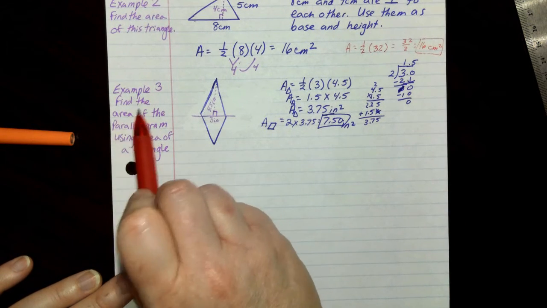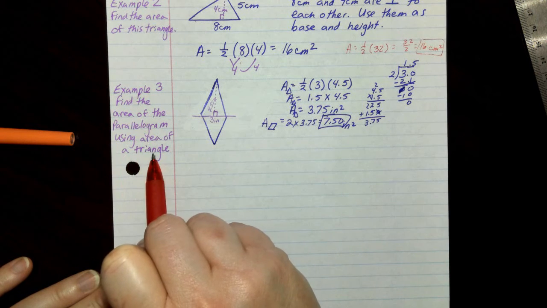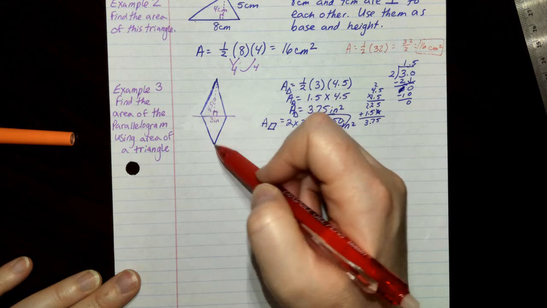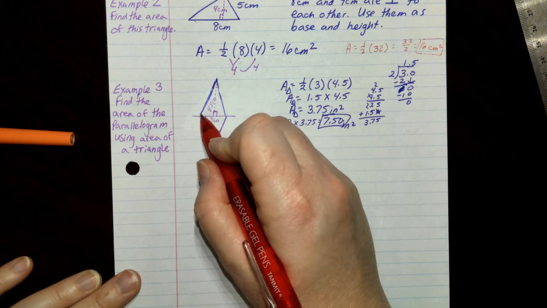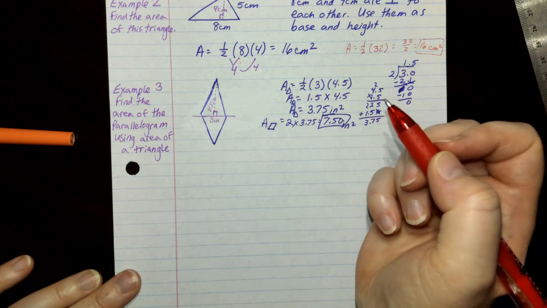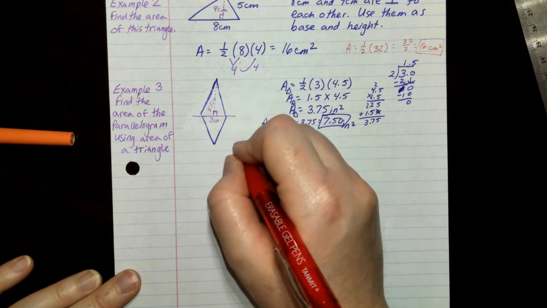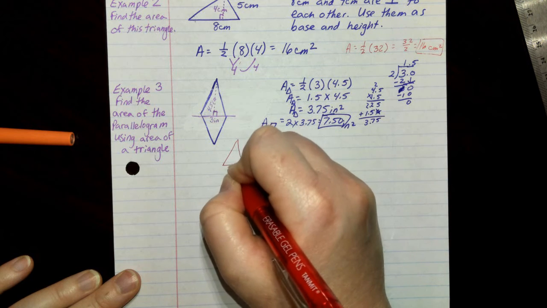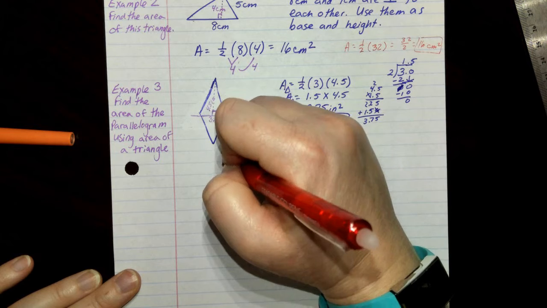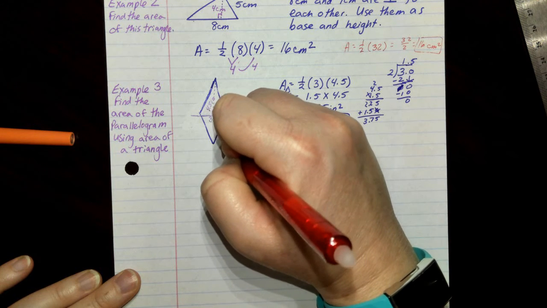Example number 3. Find the area of the parallelogram using area of a triangle. So we have this fancy diamond-shaped parallelogram, and it tells me that the triangle right here, so let me redraw that. So I have that triangle on the top with a base of 3 inches and a height of 4.5 inches.